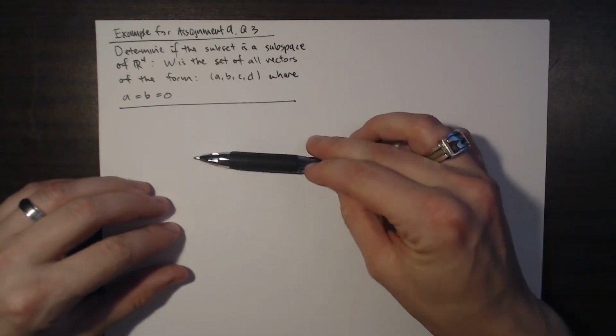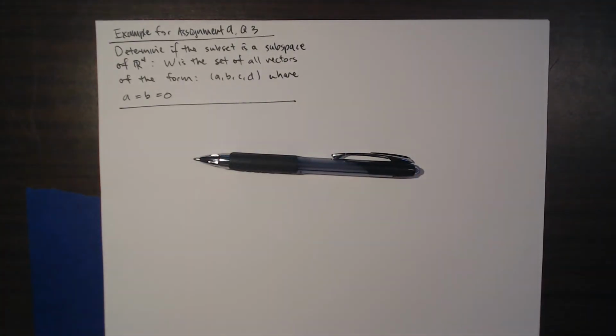Now before we go anywhere, what we want to do is decide, do we think it is a subspace? What we should check in our minds is, if we add two vectors, do we expect it to lie outside of the subset? Or if we multiply by a scalar, will that lie outside of the subset?